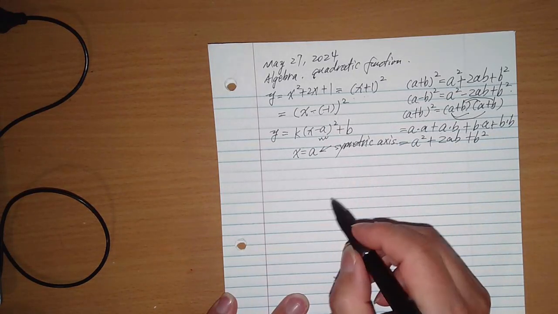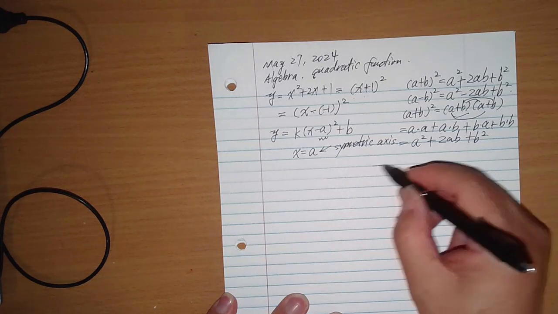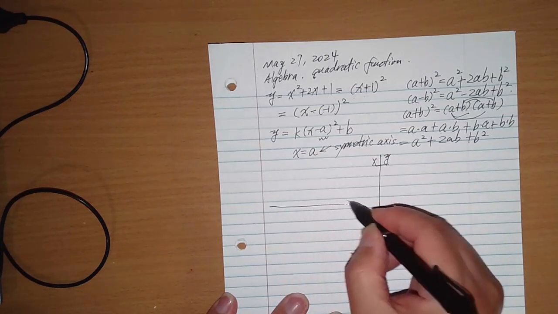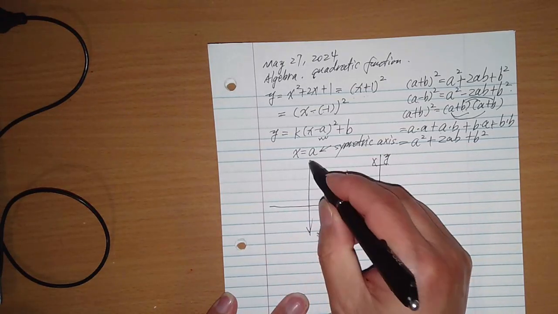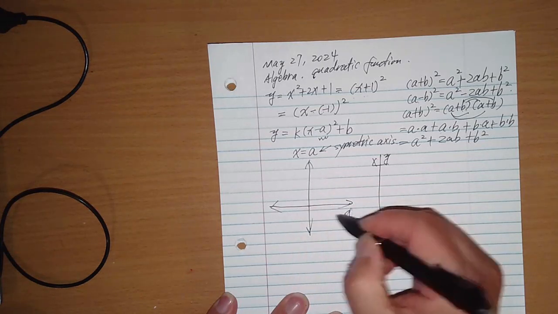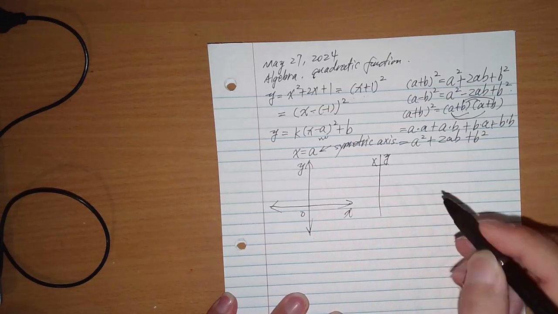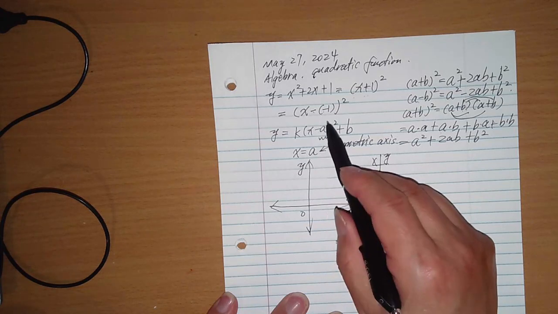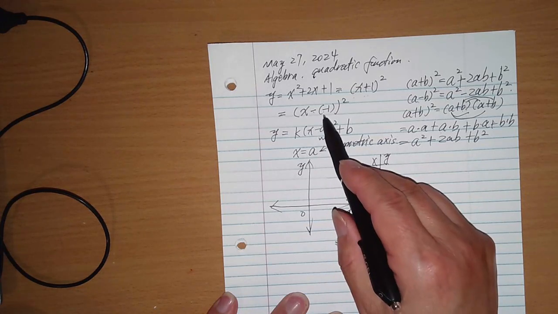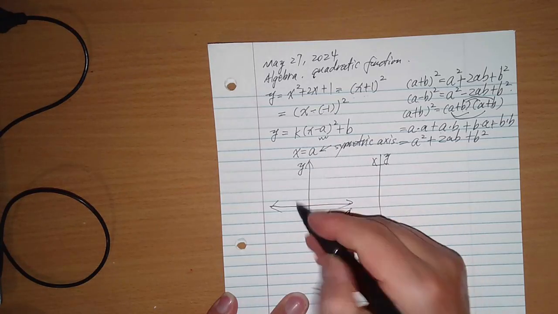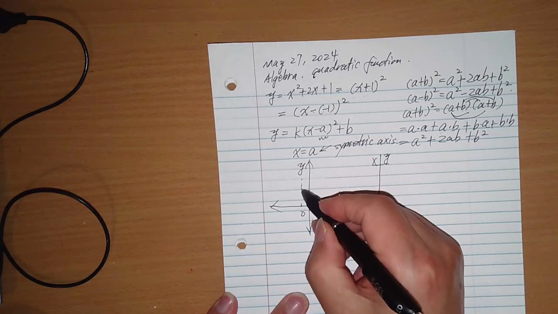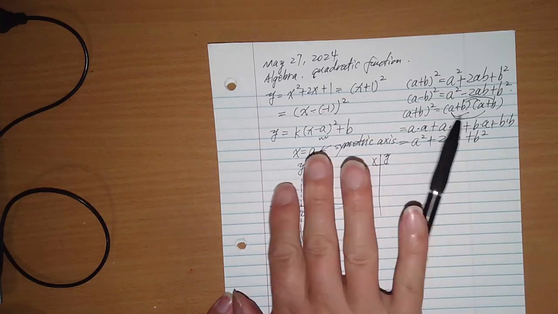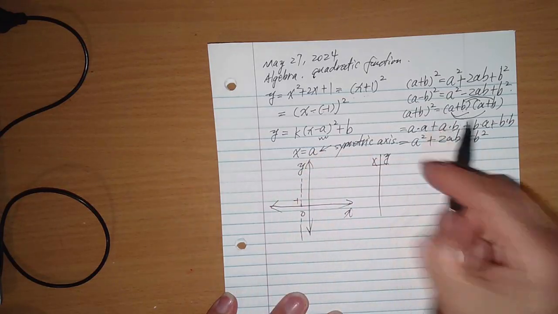What does that mean? Let's draw the graph, x, O, y. First, since we already know this is the axis of symmetry, this is x equal to negative 1. The graph is going to be symmetric about this axis, right?